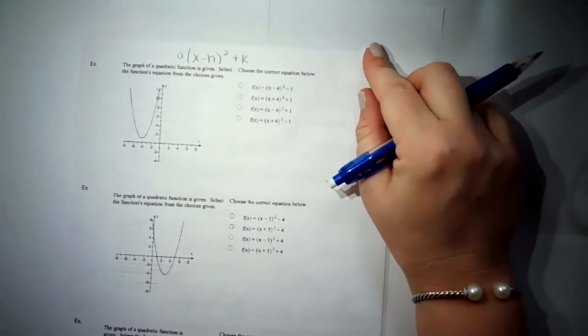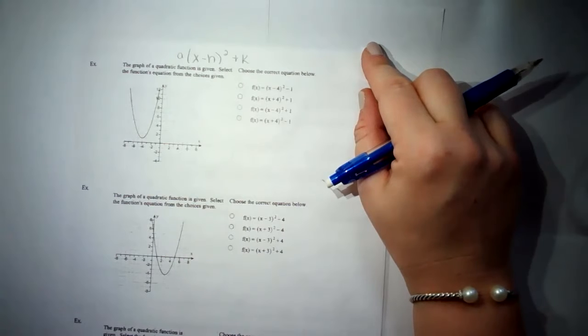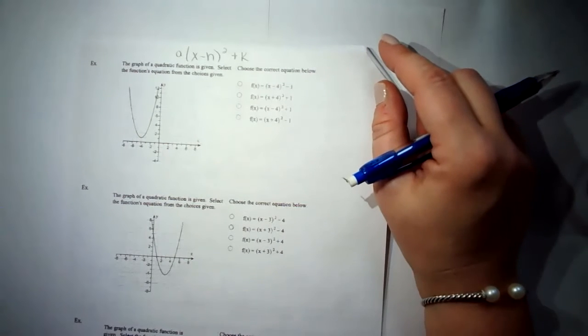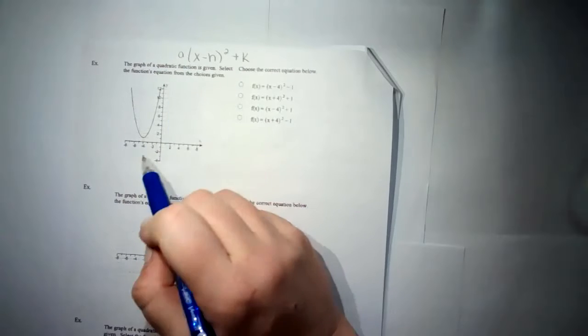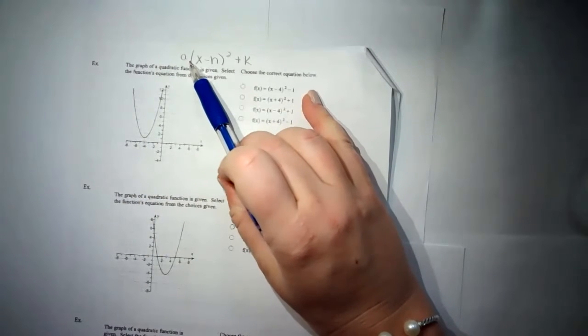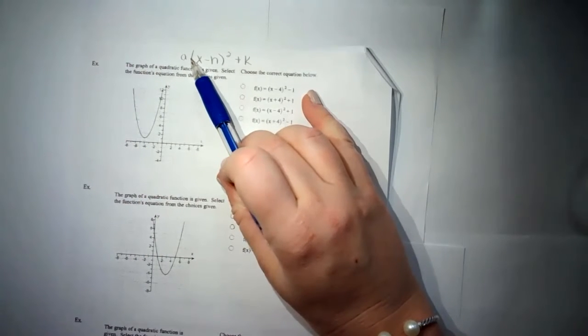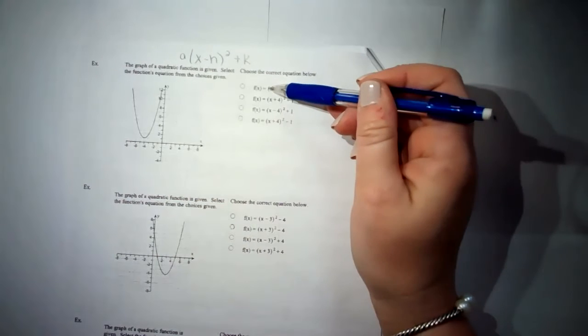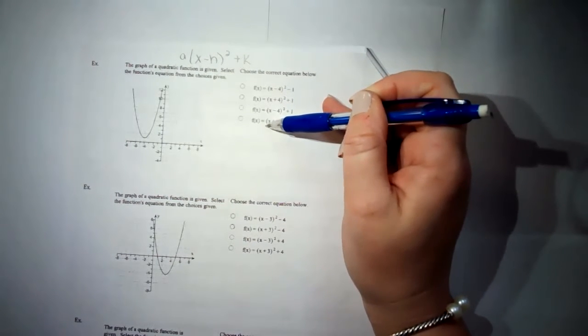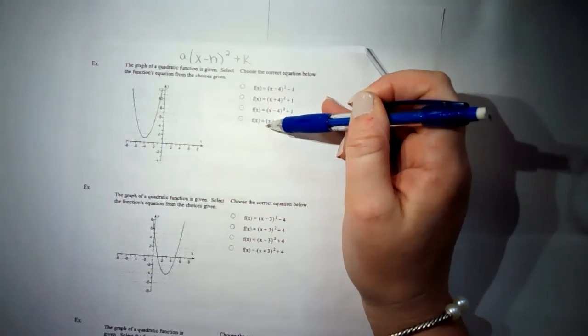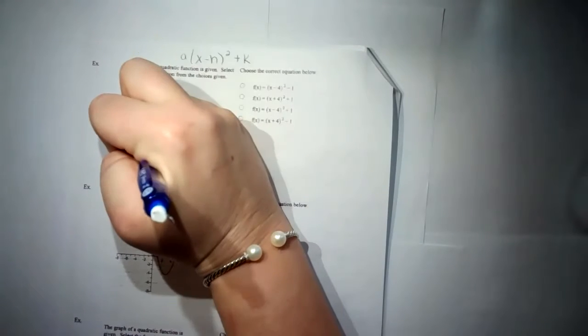First thing I want to make sure of is that I pick an equation that shows my parabola is opening up. That means I better have a positive out here in front of the parenthesis, but everybody's positive. So that didn't narrow anybody down, but it's always good to check. Then the only other piece of information I have is the vertex.